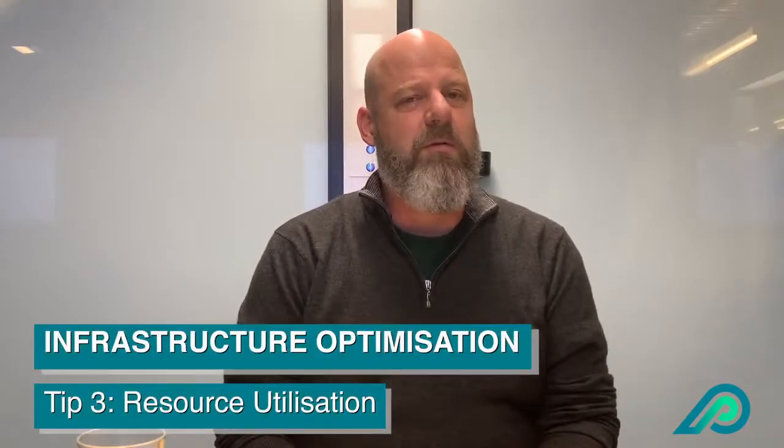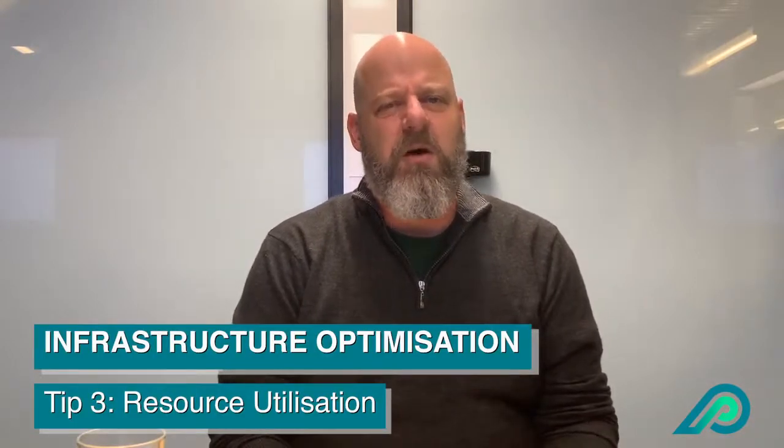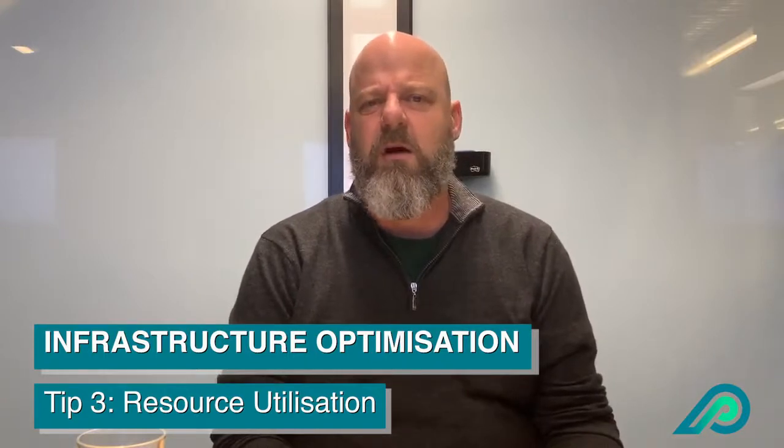Tip number 3, resource utilization. A little bit tied to tip number 1 around object types, but this is really how much of your existing footprint is being utilized and what are the utilization patterns. So really making sure that you have the right scale of capacity when you need it, that you also don't have objects that aren't being utilized whatsoever.